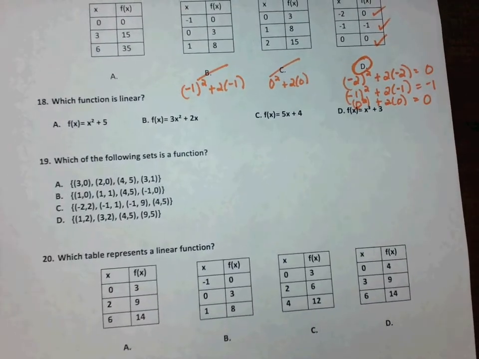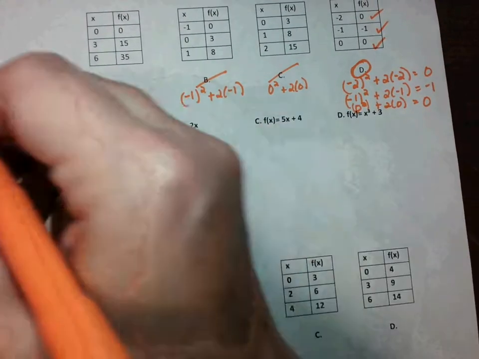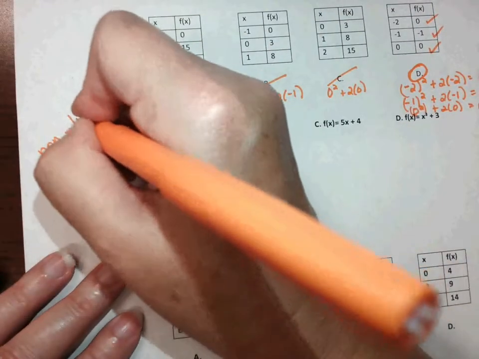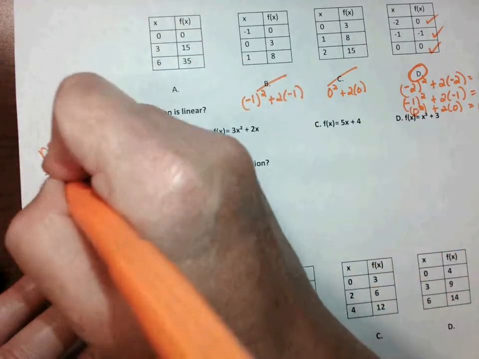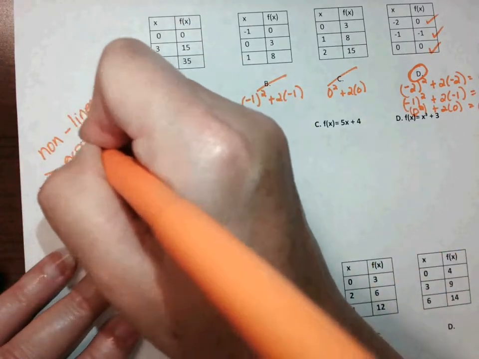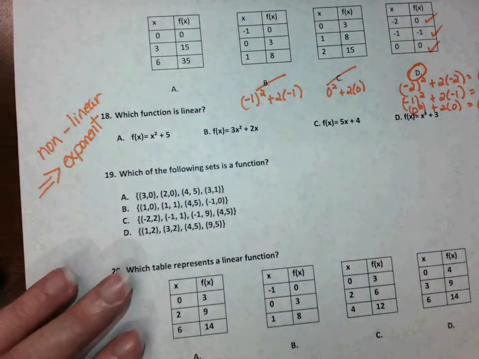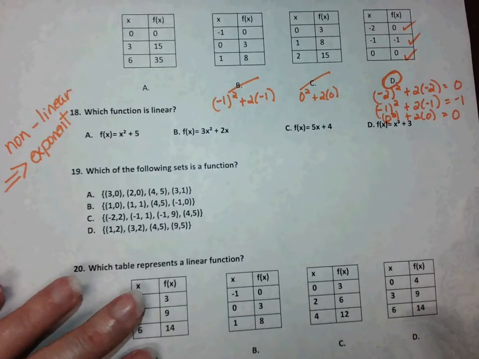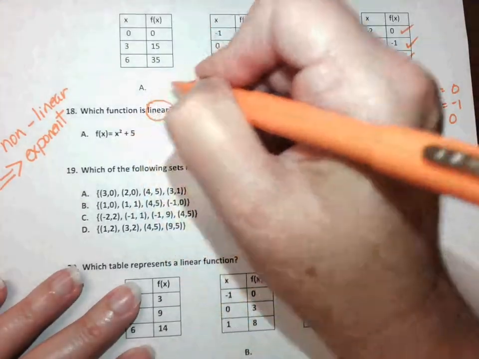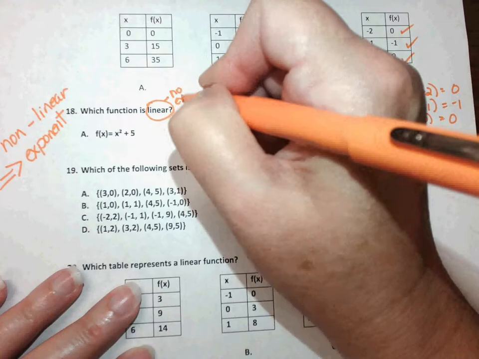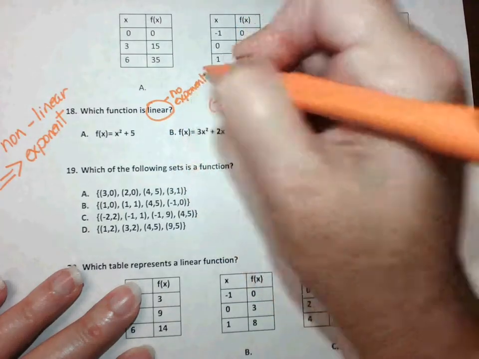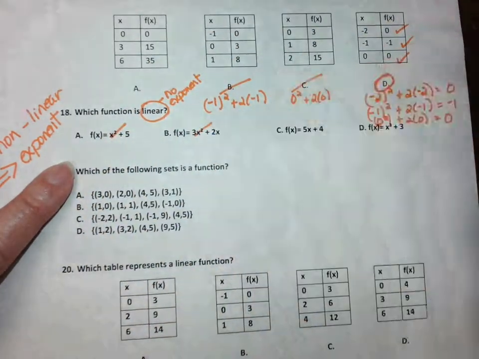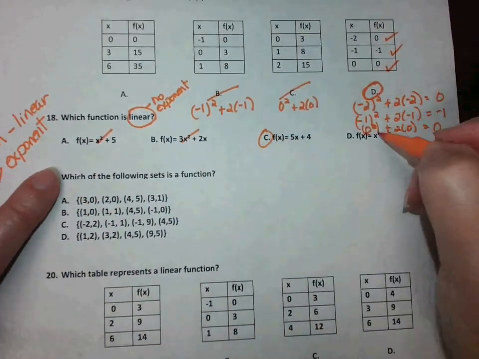Number 18, which function is linear? Linear, see, we talked about in class, if it's non-linear, you're going to see an exponent. That was the big takeaway from Tuesday's lesson. Wrote it down. I said if it's non-linear, then you will see an exponent. So the one that is linear will have no exponent. So I'm just looking for the equation with no exponent. This one has an exponent, this one has an exponent. Oh, that one does not. This one was out.